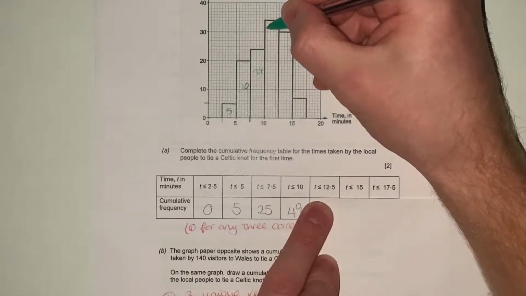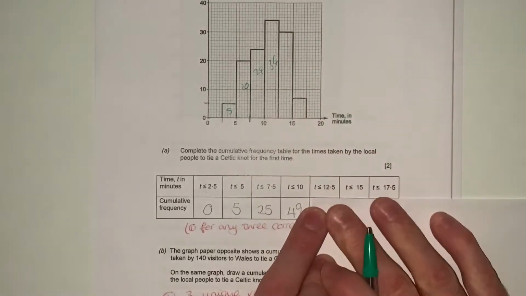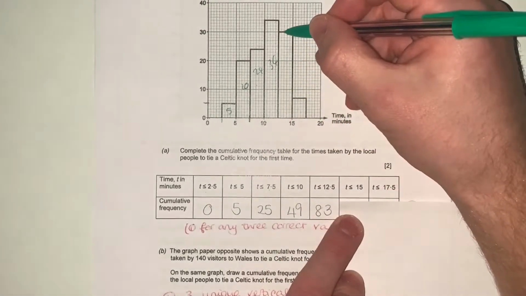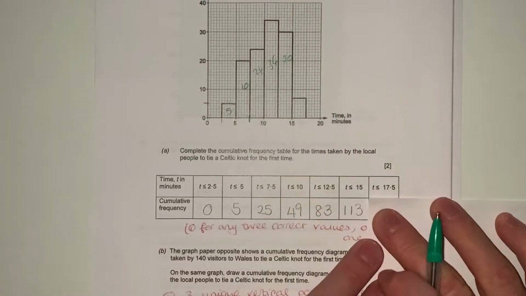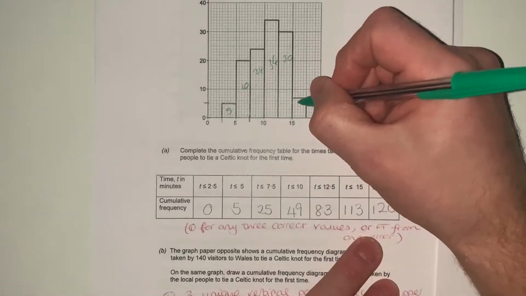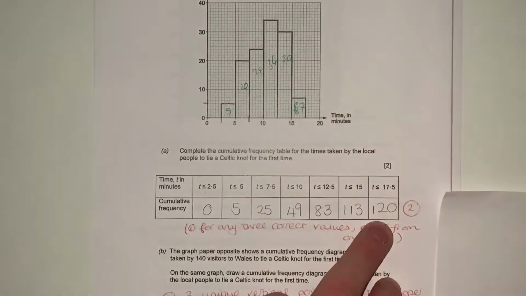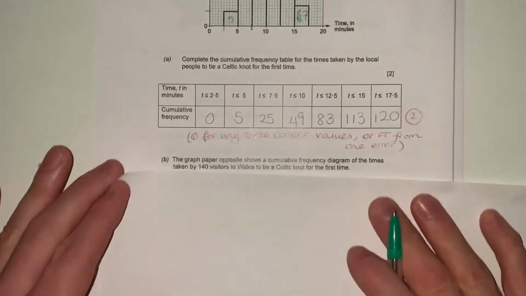Similarly here, it's 31, 32, 33, 34. So now I've got to add the 34 to this, that takes me up to 83. Then the next 15, by here I've got exactly 30, so I need to add 30 to my previous answer, which is 113. And then the last one, I've got 6 there. So that's a lie, 7. So I add the 7, this takes me up to 120, okay? 2 marks there for that.